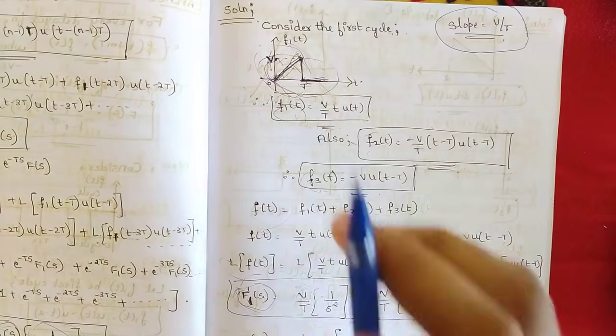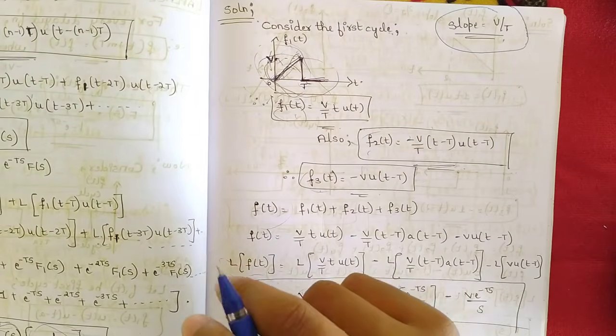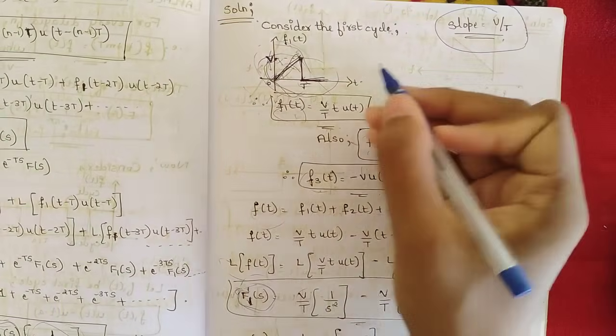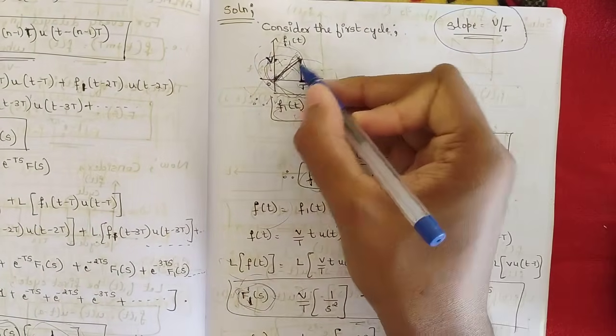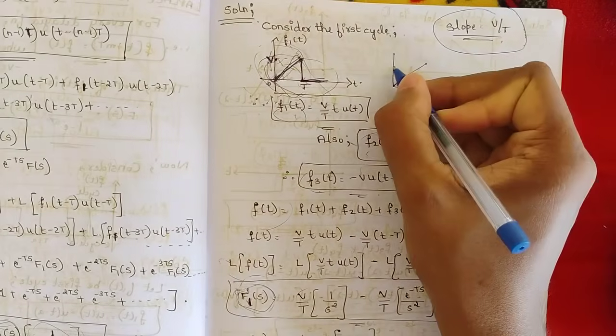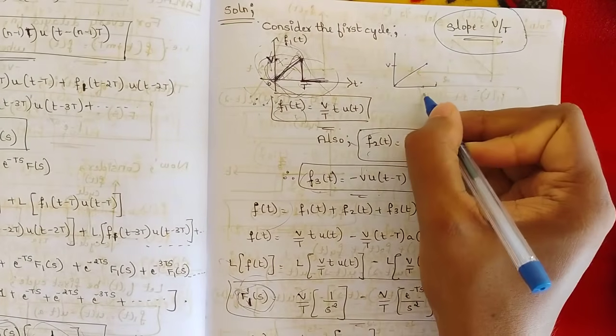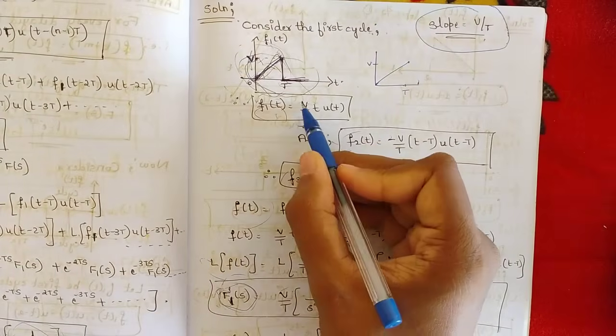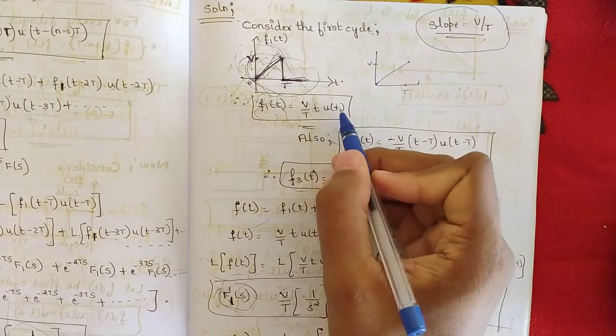Okay, for this you should be trying to find the Laplace transform. That is, first function f1 of t. We can say that it is written as, we have one ramp function, t, with the slope V by T, so that's why it is represented as f1 of t is given as V by T into u of t.